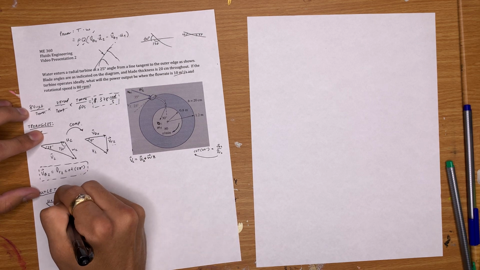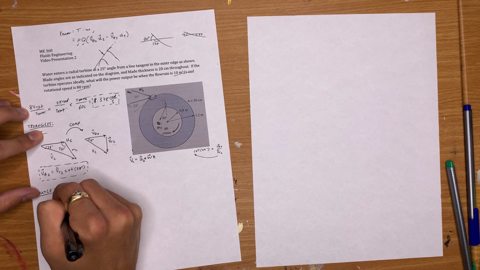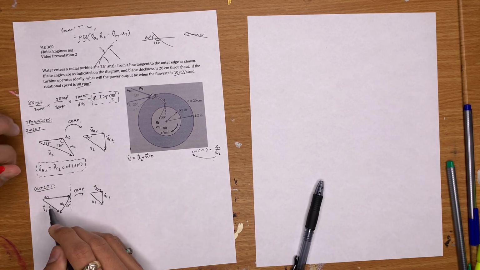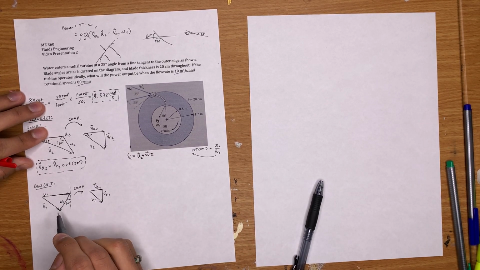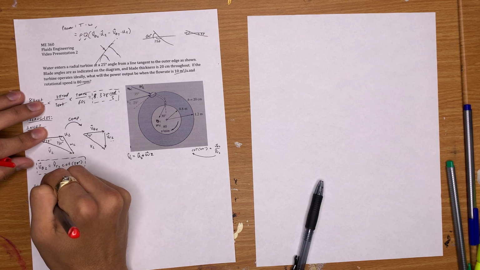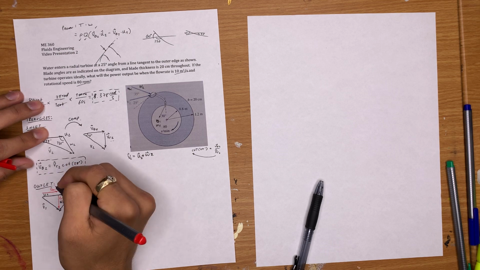If you notice, I'll do this in a different color. If this entire vector here is U1, and we break this down into components, this here is VR1, and this here is V theta 1.